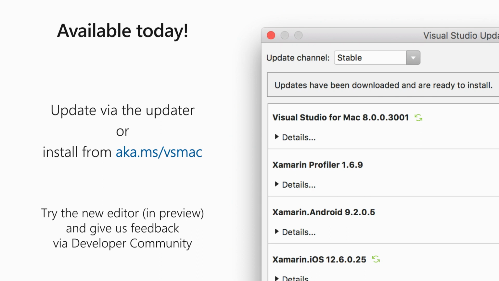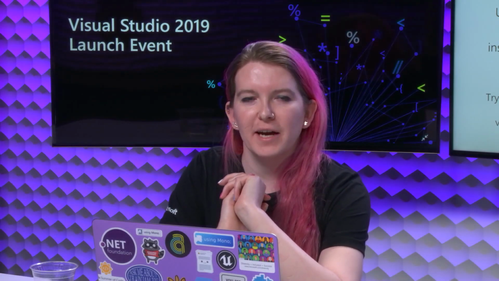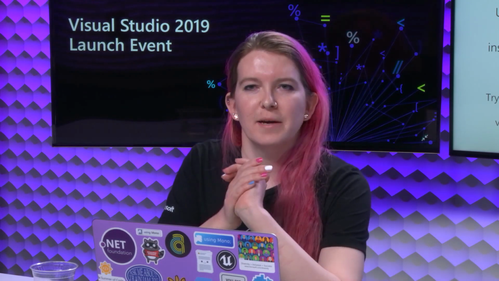And we would definitely like to hear your feedback on the new editor. Just be aware it's in preview, and you can always switch back to the old one. But we definitely look forward to hearing your feedback through developer community. And that brings us to the end of my talk. So it's time for questions.